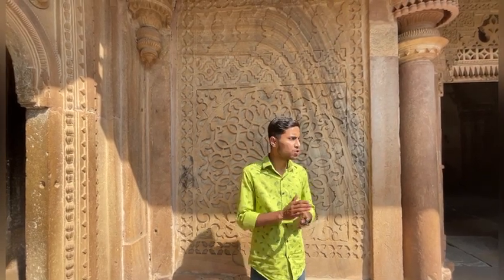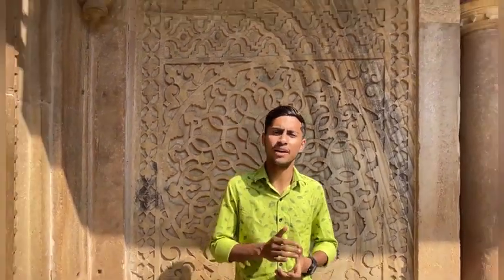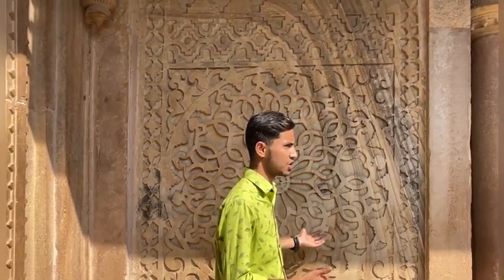As you already know, we are in the Man Singh Palace, built between 1486 and 1516. Man Singh Palace is very famous for Indian history, and Indian history is remarkable for the Man Singh Palace. There is a lot of architecture here. You can see this wall, and there are yellow, green and blue colors in the architecture of the Man Singh Palace, which is very famous for the architecture of India.